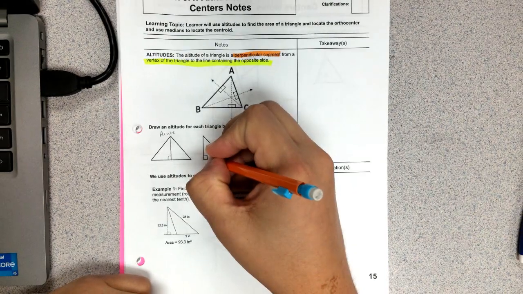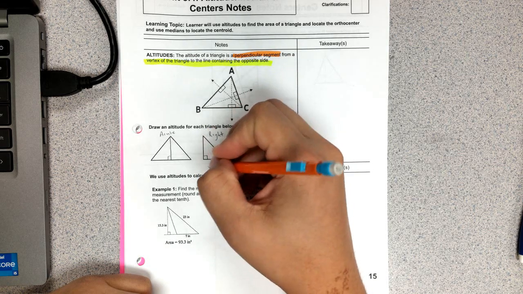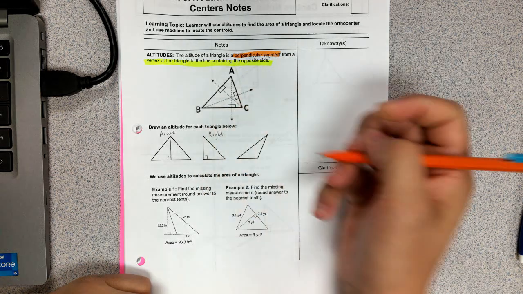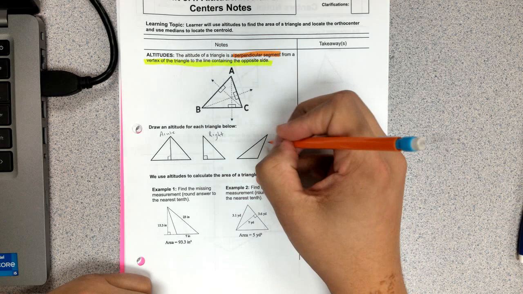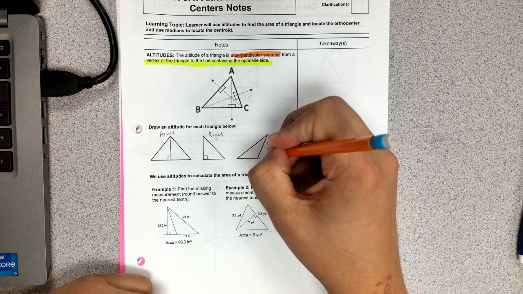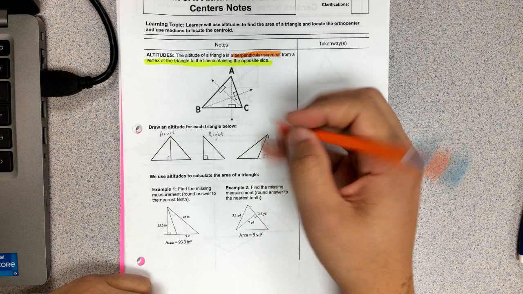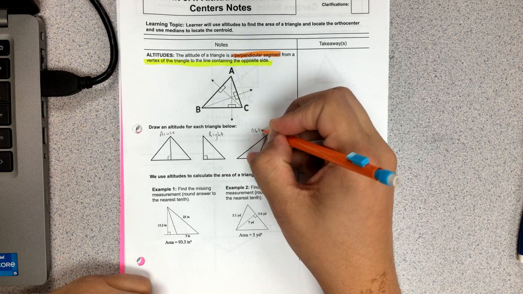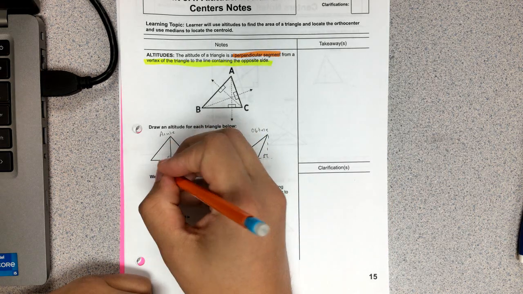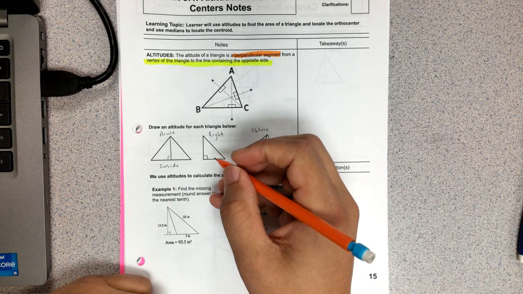Here I have a right triangle, so my two legs form the altitude. And here I have an obtuse triangle, so my altitude is actually on the outside, and I have to extend the lines. With an acute triangle, the altitudes are inside the triangle.